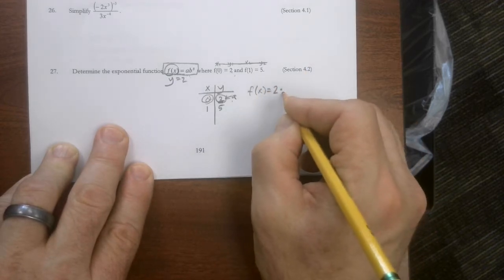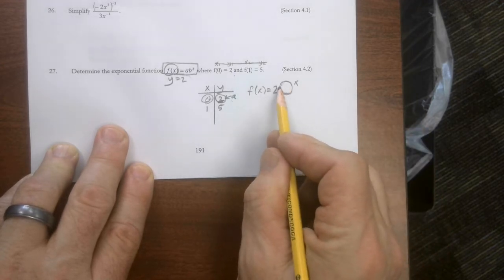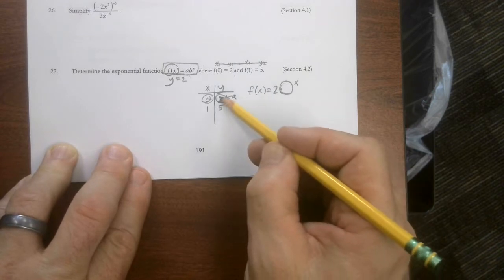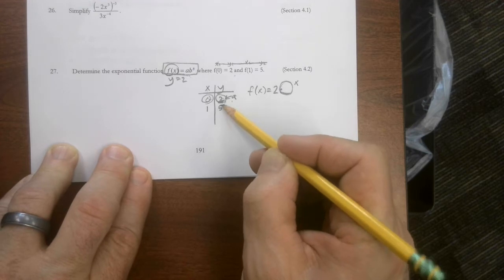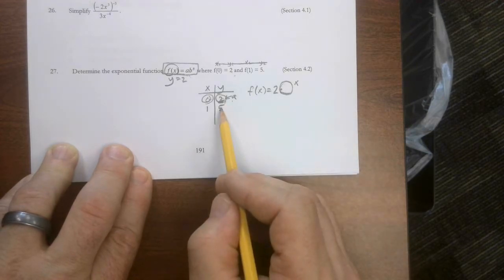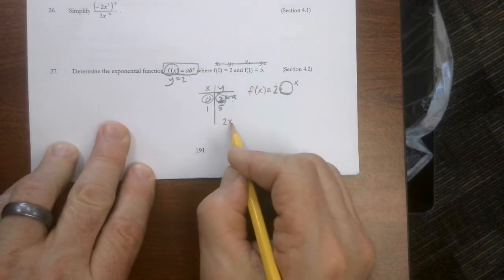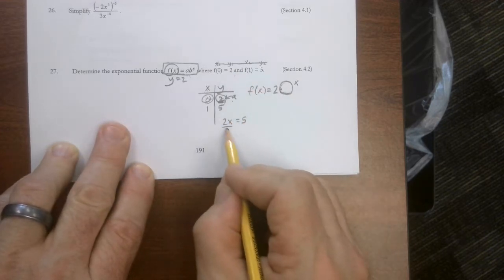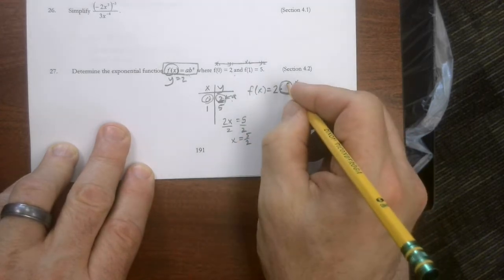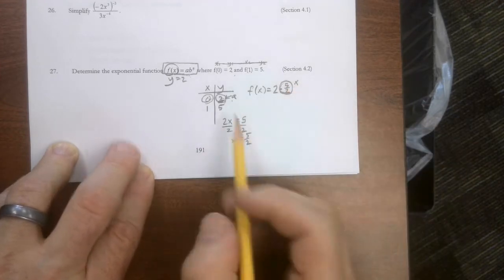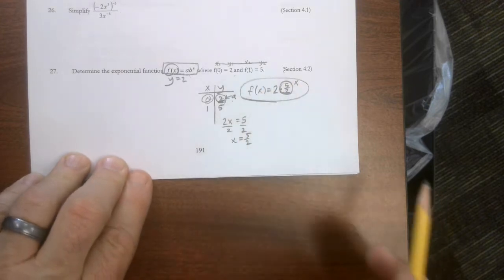Now we've got to find b and raise that to the x power. Now b is the multiple from the y to the next y. Whatever you have to multiply this by to get this. So if this was a 6 instead of a 5, we'd go, it's 3. But that's a 5. So maybe we'd go 2 times some number gives me 5. So I'm going to divide by 2, and I go, hey, b is 5/2. And that is the multiple taking me from the first y to the second y. And that's how you do these weird problems.